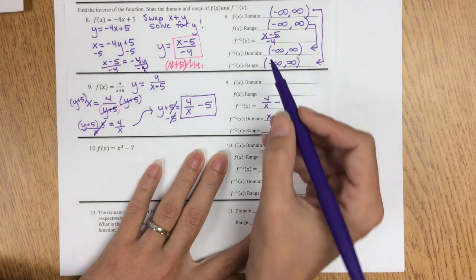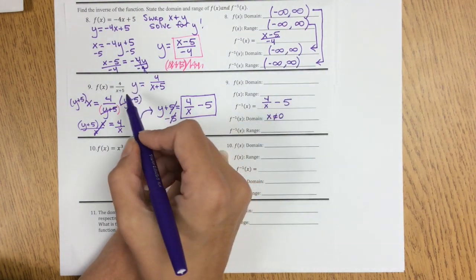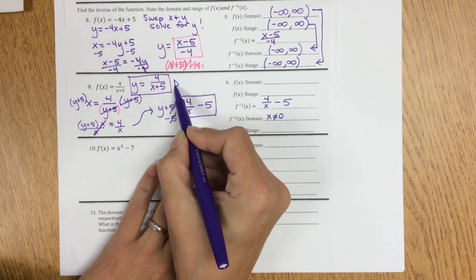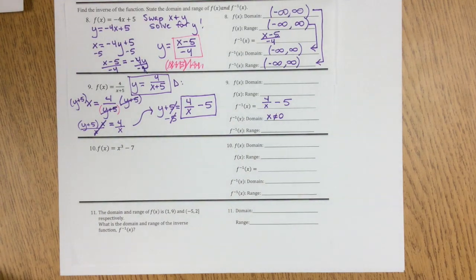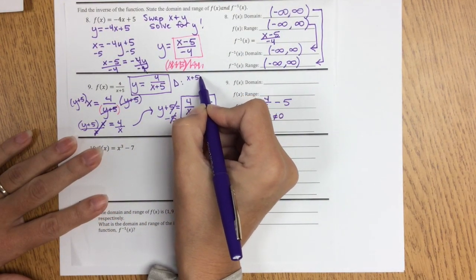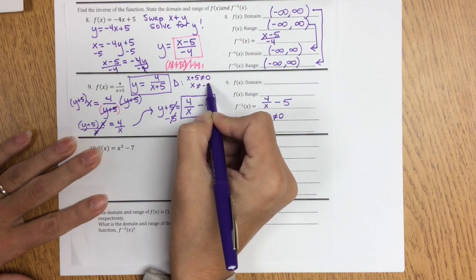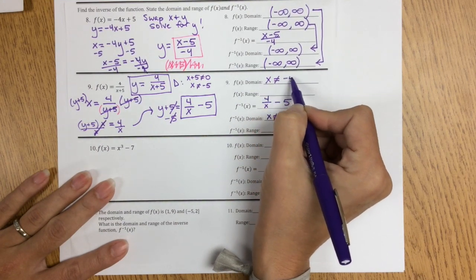All right, up here, my original function is right here, right? So what's the domain of this guy? Well, remember, we're not allowed to divide by 0. So x plus 5 cannot equal 0, or x cannot equal negative 5. So I'm going to write that here. X is not allowed to be negative 5.